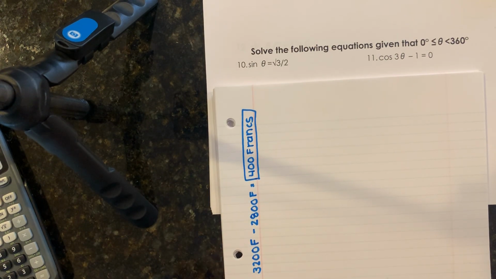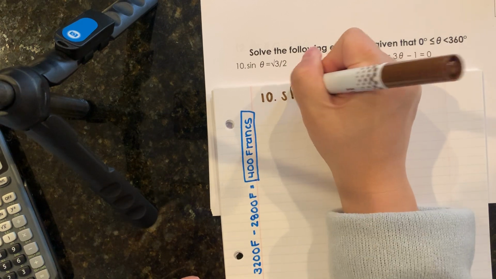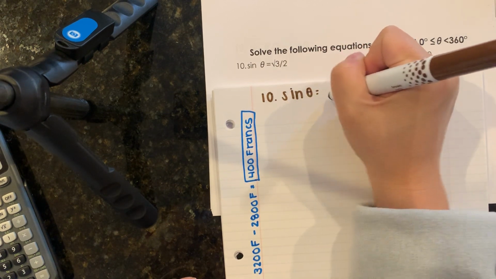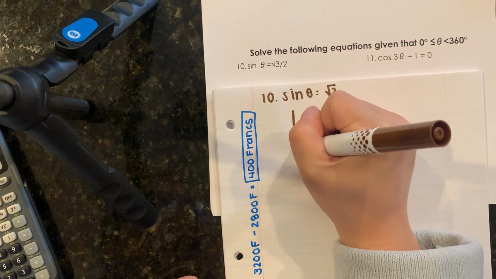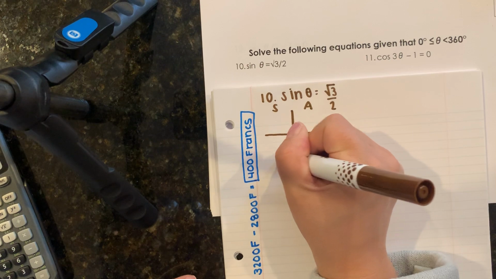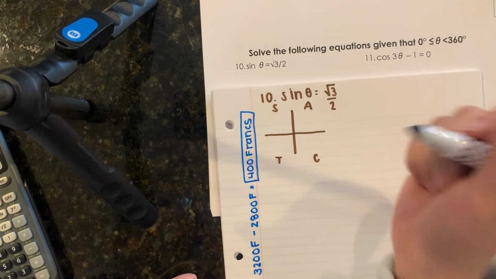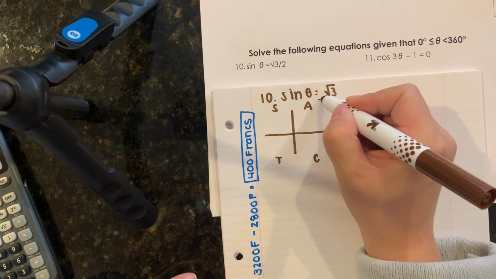Number 10 gives us sine of theta is equal to root 3 over 2. Now I have my chart here, which gives me All Students Take Calculus. So what I'm looking for is where sine is positive, because this ratio is positive.